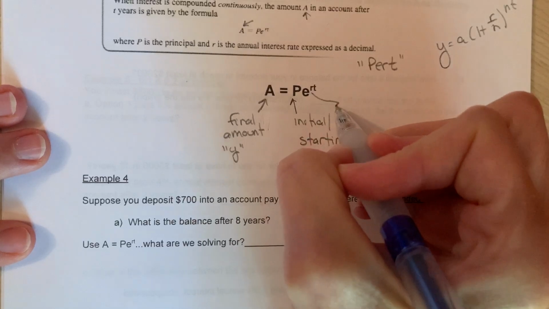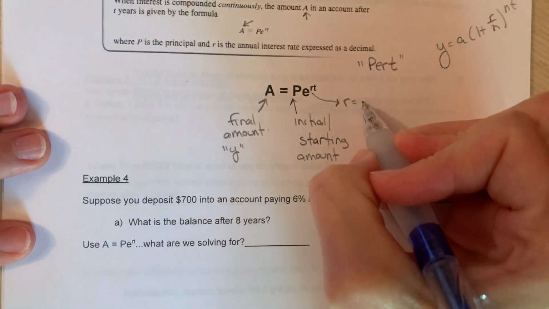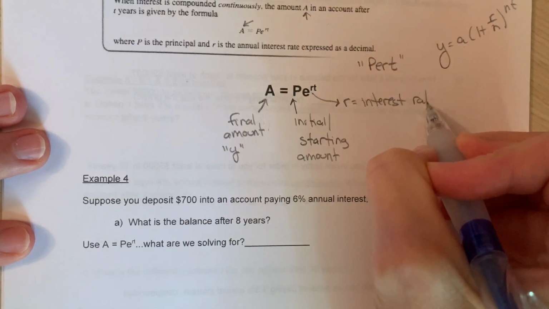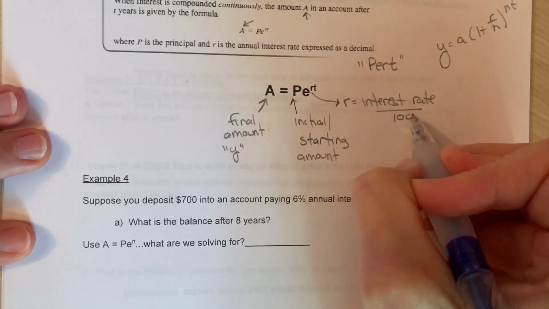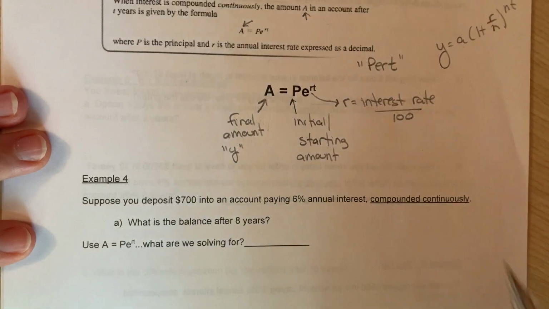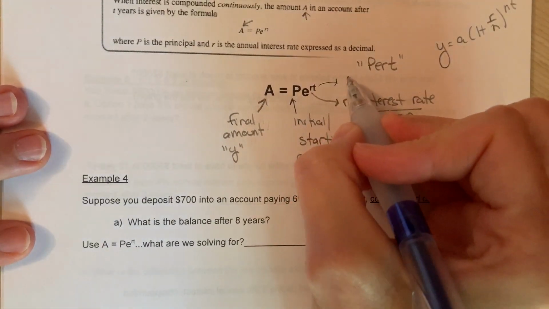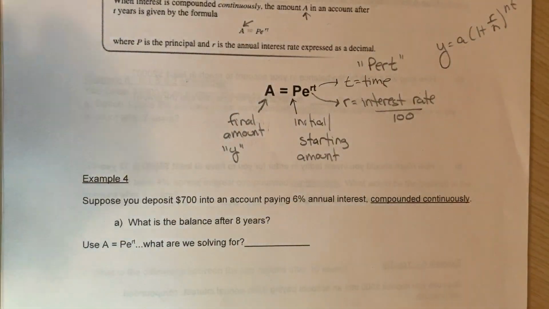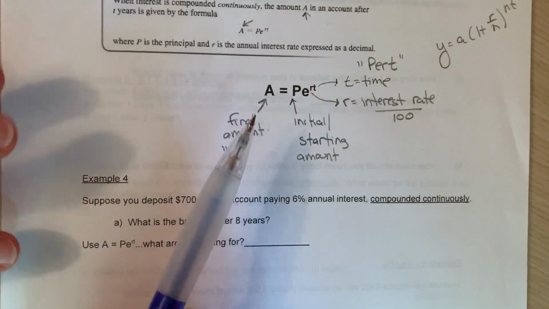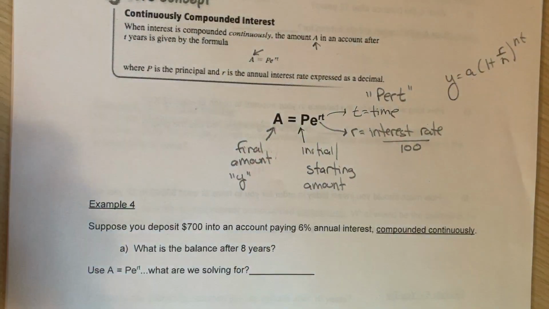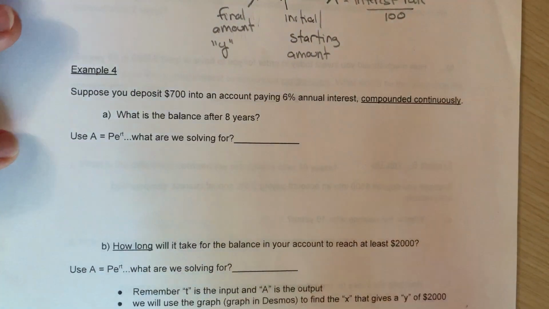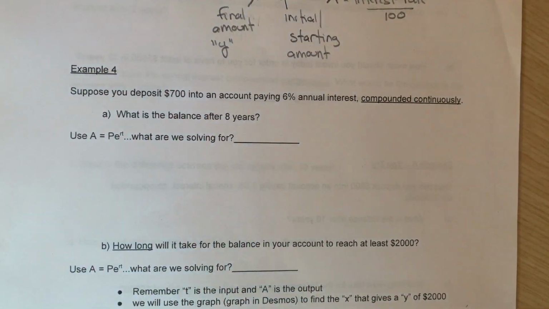So R is interest rate. And then I'm just going to put divided by 100 there, so we remember to turn it into a decimal. And T is time. Okay. Generally, when your interest is compounded continuously, it grows faster. So this is good. This is what you want to look for when you're putting your money into a bank or some kind of financial institution.